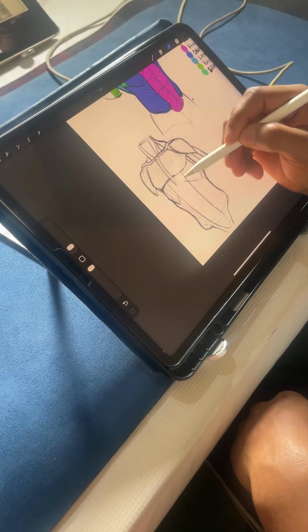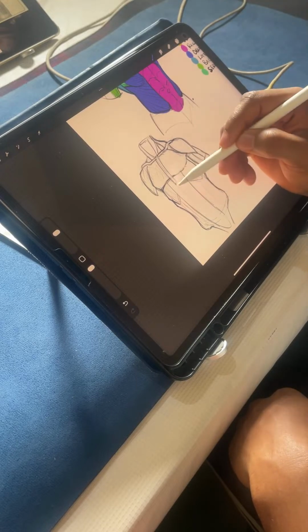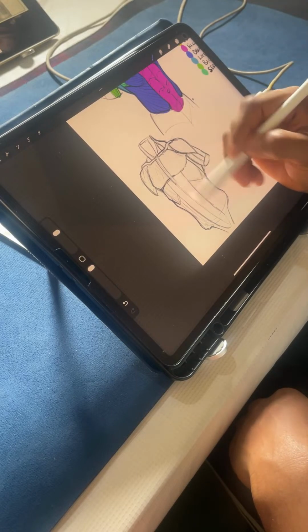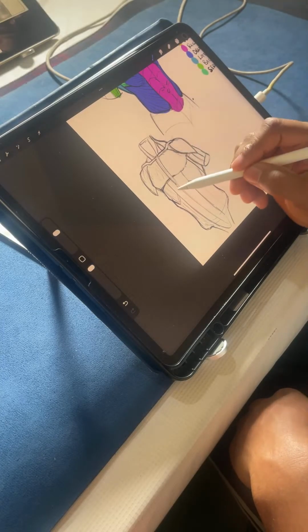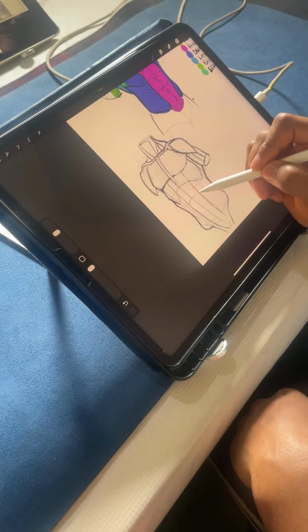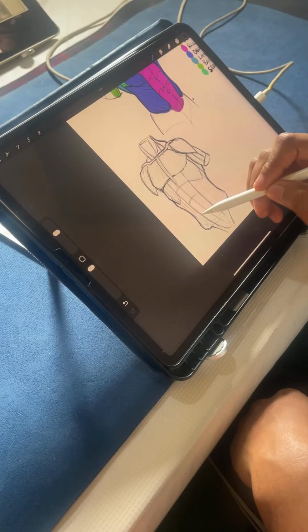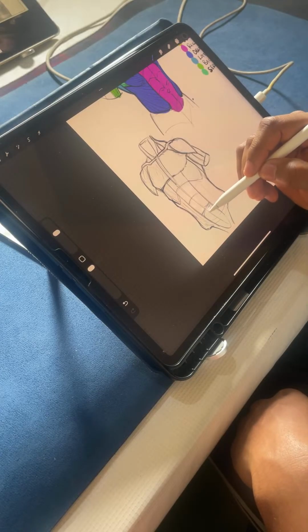So, right, and then remember we're still using our center line to guide us. And then you could part this, the first side, the second, and then the third. Like this, as simple as this, and you have your abs.